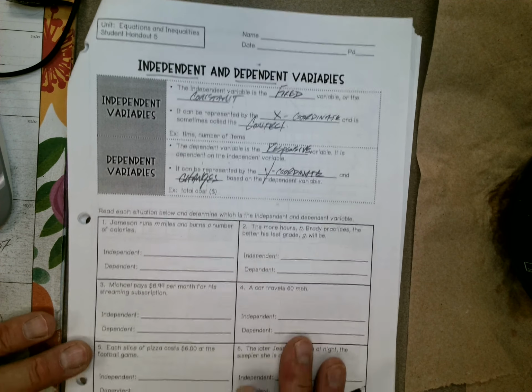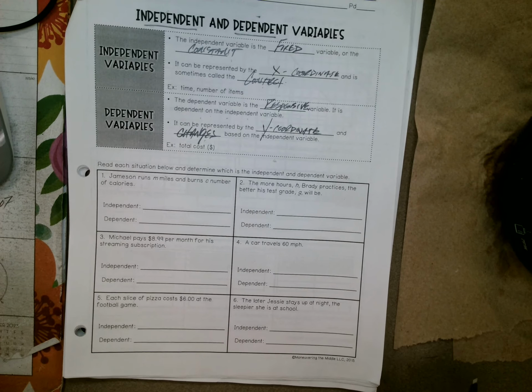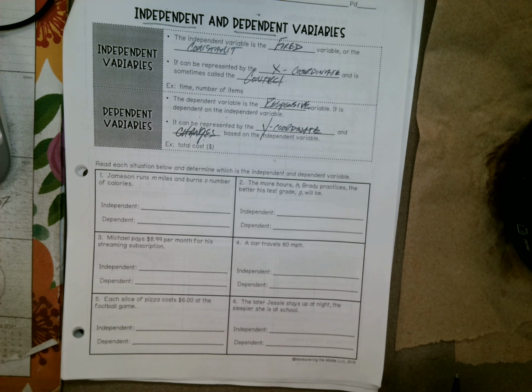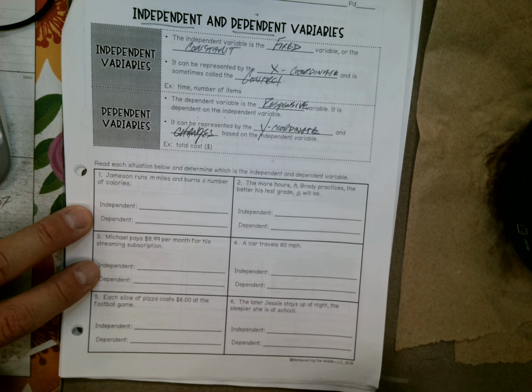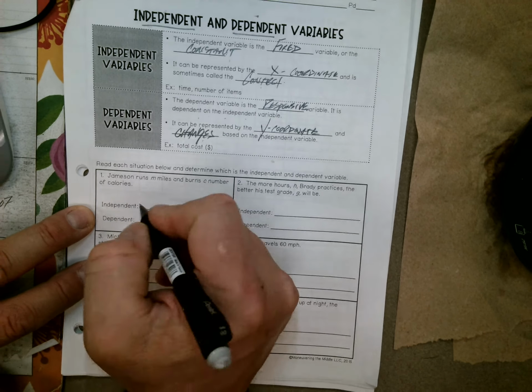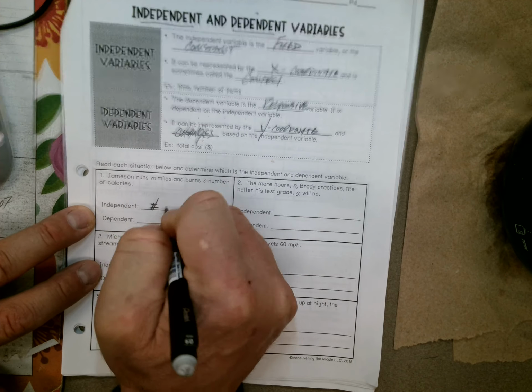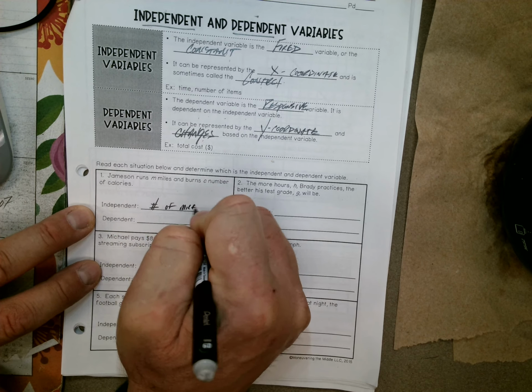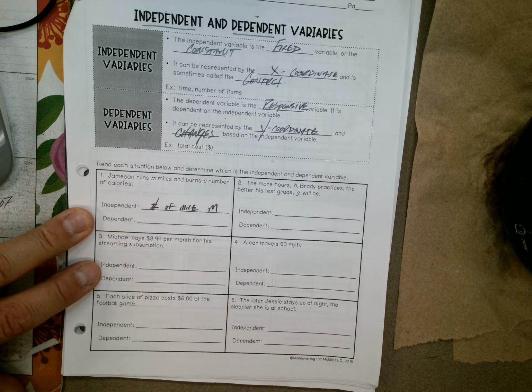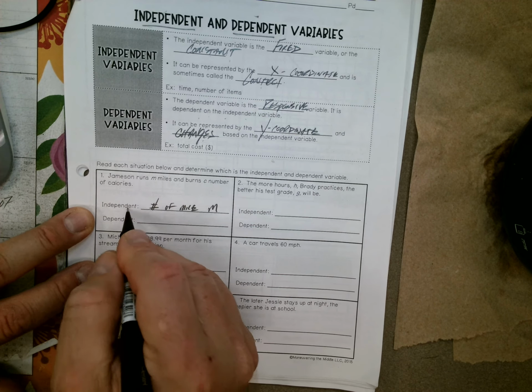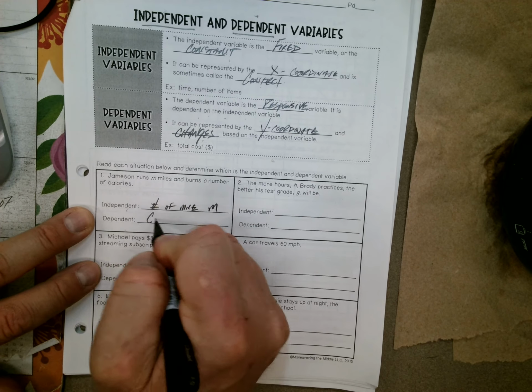Number one, Jameson runs M miles and burns C number of calories. What is independent? What stands alone? Well, what stands alone is the number of miles, right? And what is dependent upon that? Well, C, the calories.